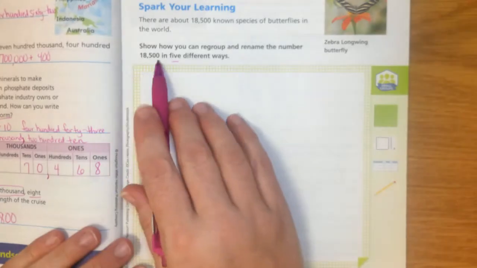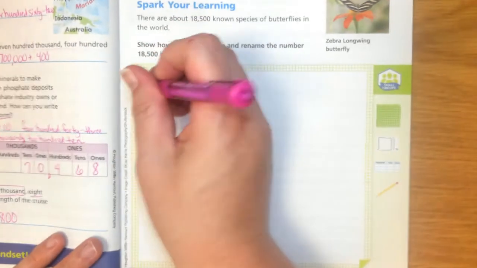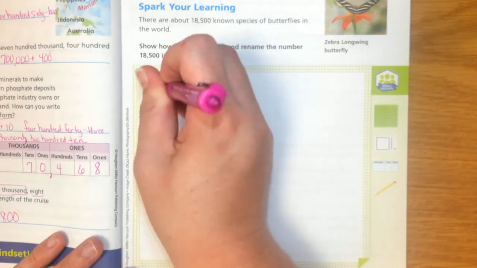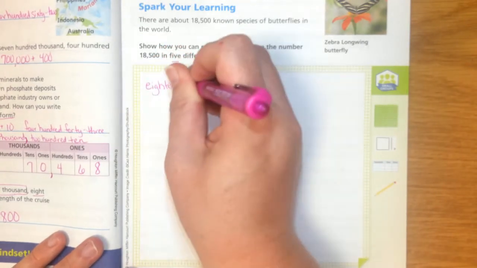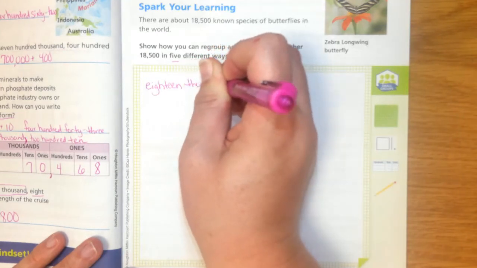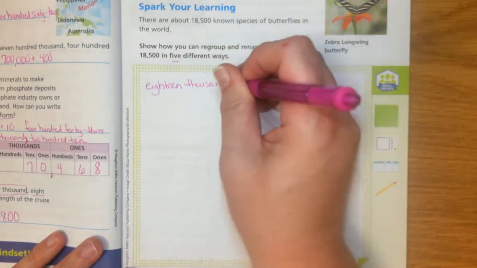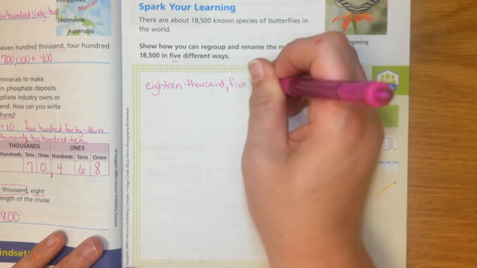So one way we could regroup this number is what we just learned in our last lesson. Couldn't we write it in one of the forms that we learned in our last lesson? Couldn't we write it in word form? Couldn't we just say what this number is, written in word form? So we could write 18,000, comma, 500. That's one way we could write this number.